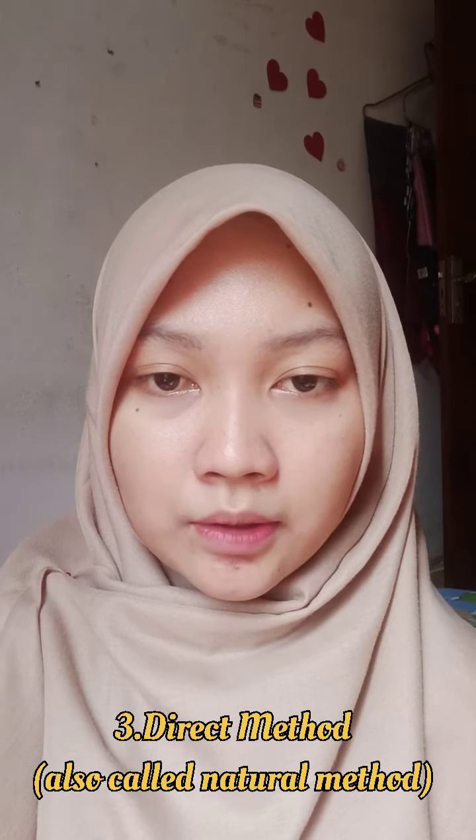Number 3, direct method, also called natural method. Why should I use this method? Because in contrast with the grammar translation, the direct method is one target. It can be very effective at creating fluent speakers of the target language who can actually use it to get by in day-to-day situations. Teachers may also ask the students questions, have them fill in the blanks in an example sentence, or have them read from a work of literature.